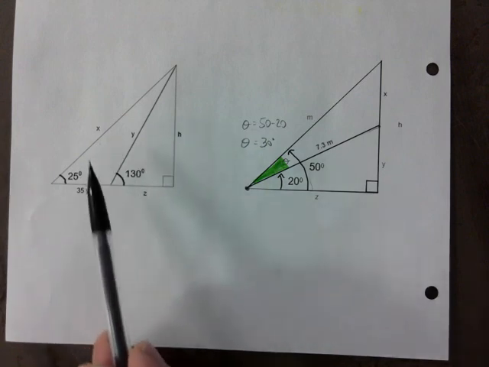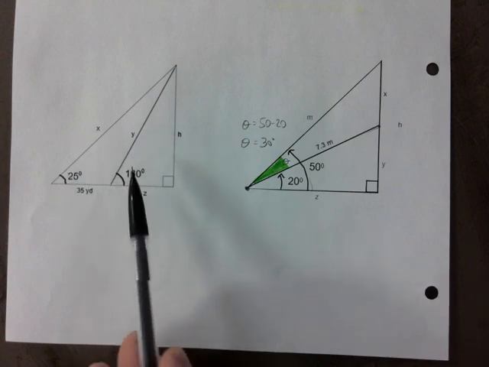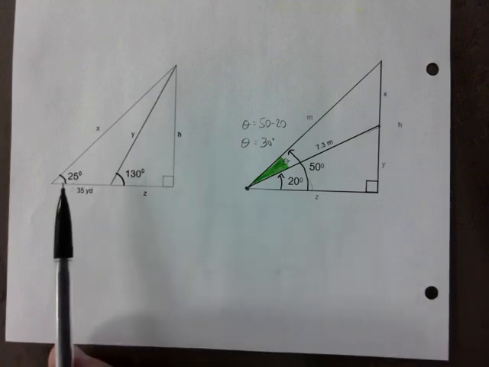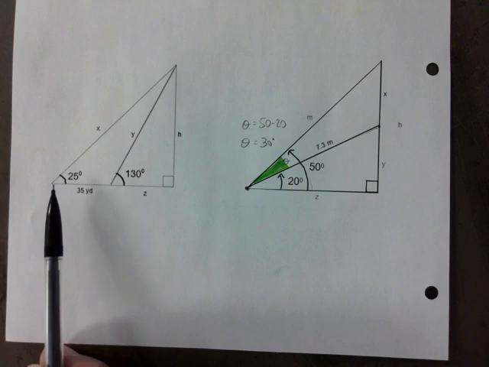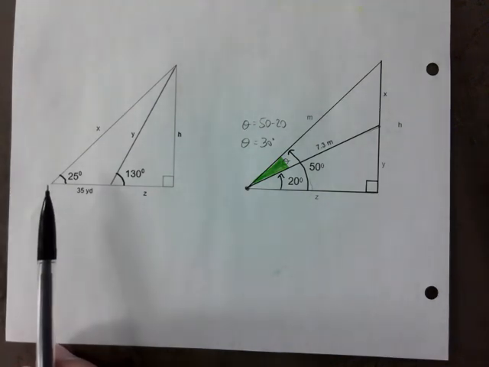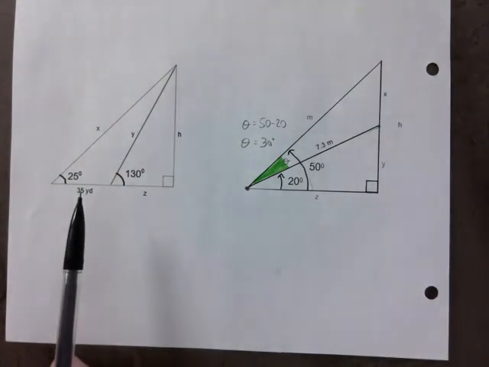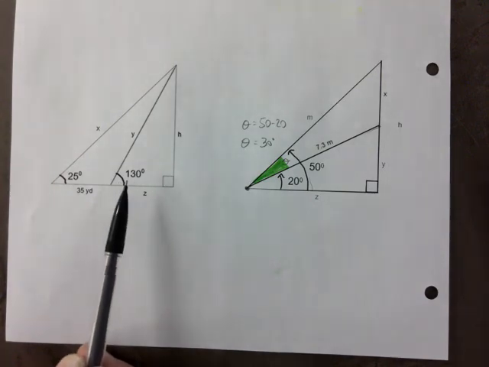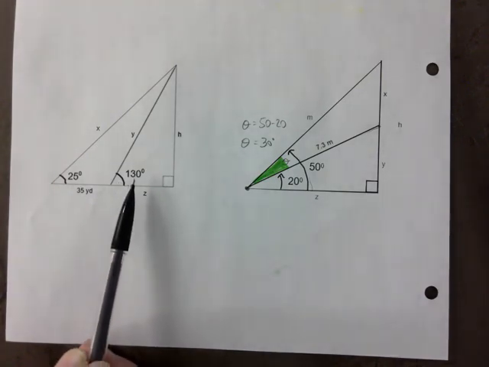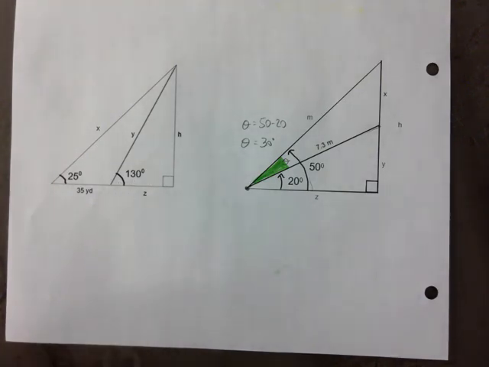Let's talk about this one. How could this be a scenario? A classic one is someone standing here looking up at a tree, top of the tree, or a cliff, walks another 35 yards closer to that cliff, looks up again. Now it's an angle of elevation of 130. Right? That doesn't make sense.